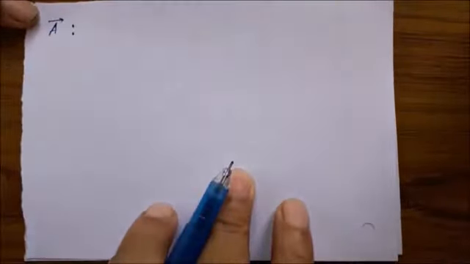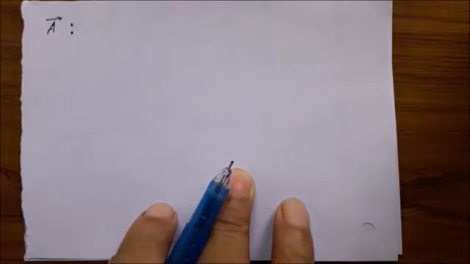Let us now discuss a bit the methods of writing or pattern of writing a vector. Consider a vector A. How shall we write it in 1D, 2D and 3D?